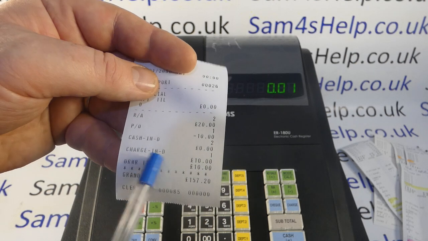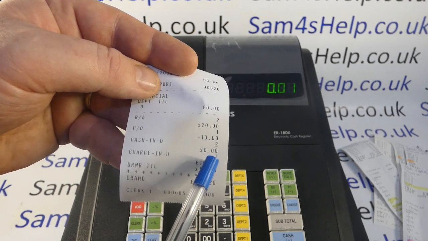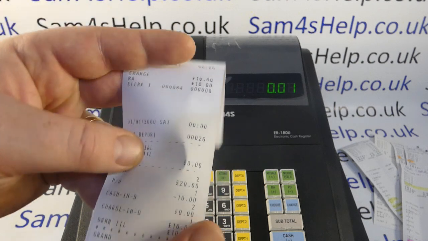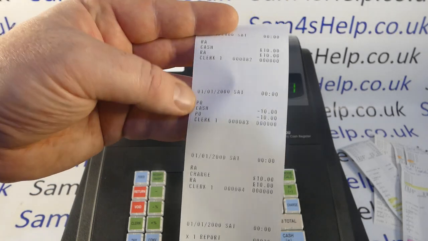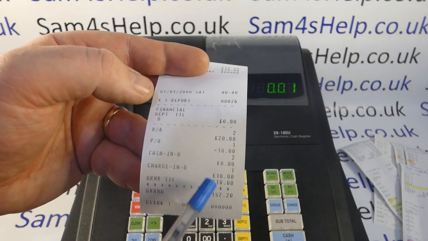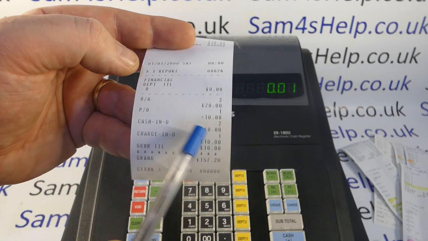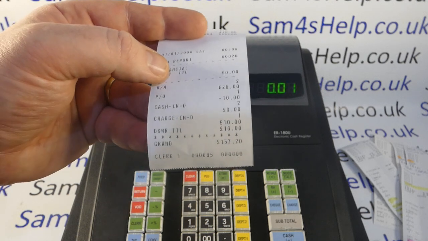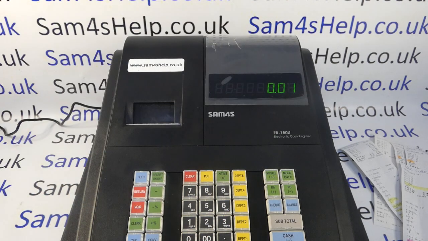So this is where it struggles. I know it does record it by, so cash in draw is 0. Really that should be -10 to me, because we paid £10 out. Oh no, they've balanced out. It's absolutely spot on. I did not know that. So we've got received on account 20, paid out 10, cash in draw 0, which is correct, and charge in draw, which is £10. So that's absolutely spot on. So ignore that nonsense I was spouting about those.